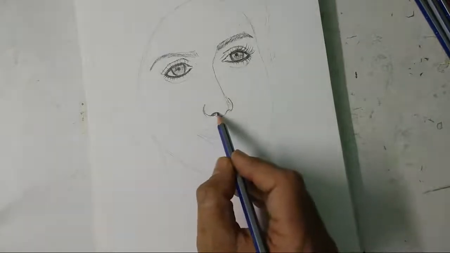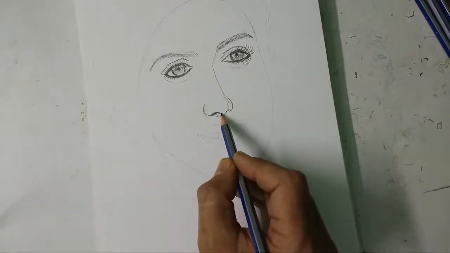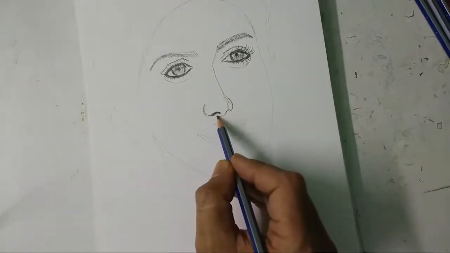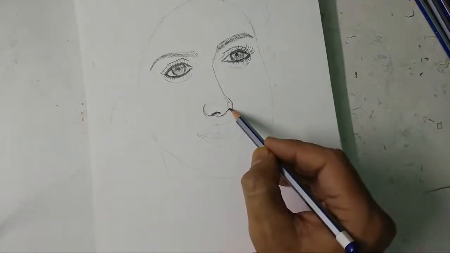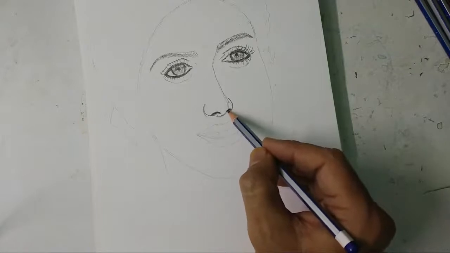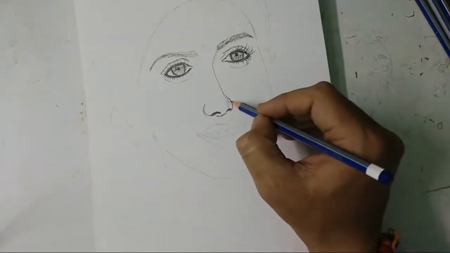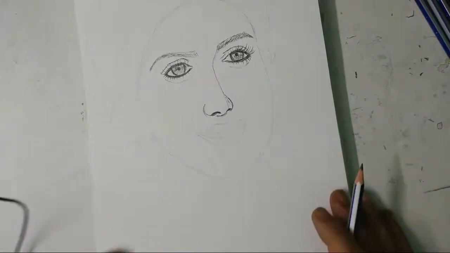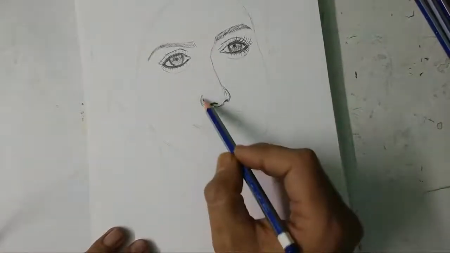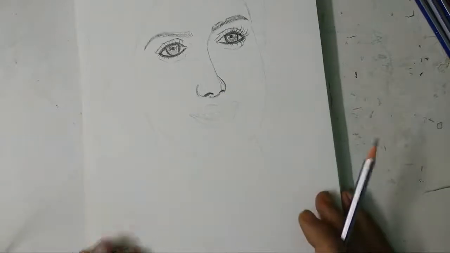The nostrils on the lower side will be darker, they are away. The lower part of the nose will also be dark, but the nostril area will be slightly more dark. So this portion is done, we will give detail together.